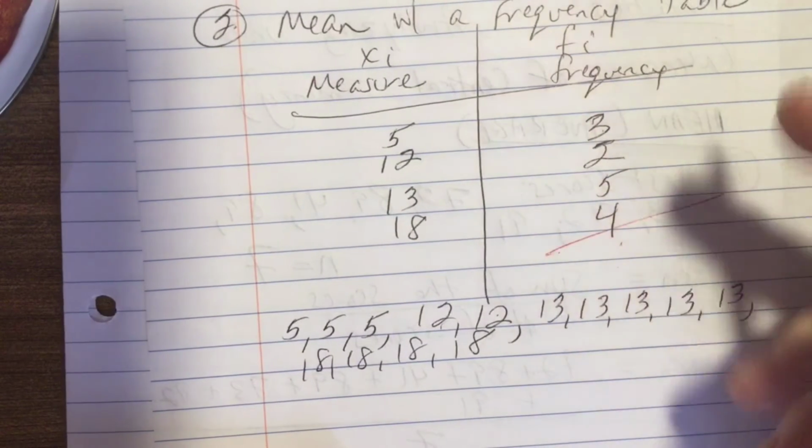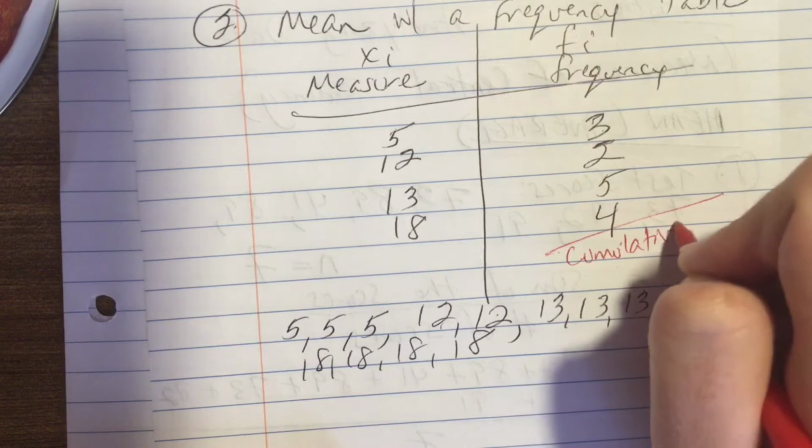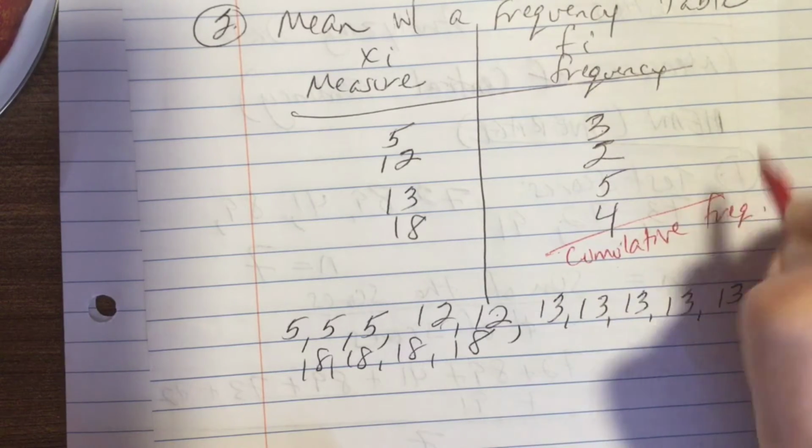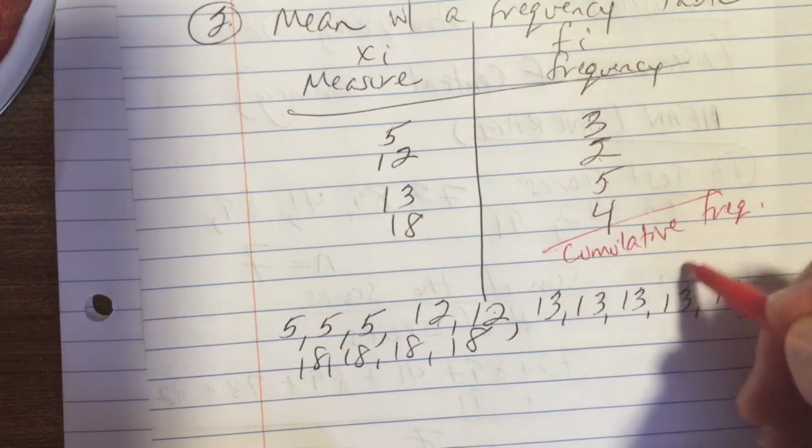If we add up all our frequencies, that term is known as the cumulative frequency. That's when you add up all your frequencies. So that tells you the number of data values. We have 5, 10, 14 data values.